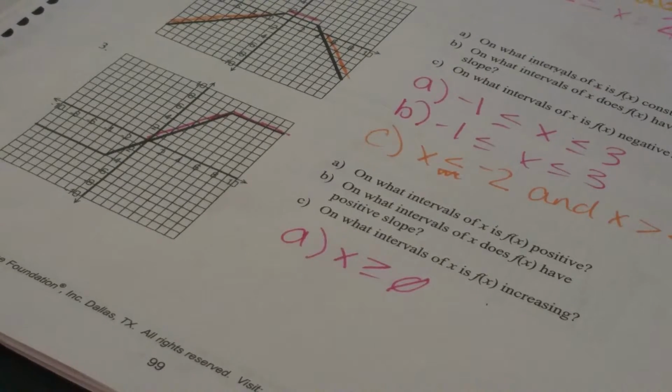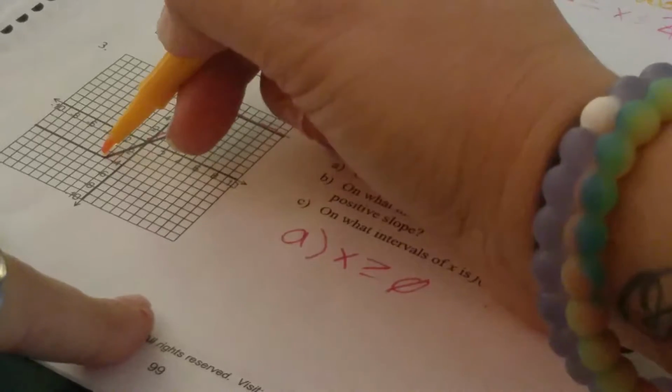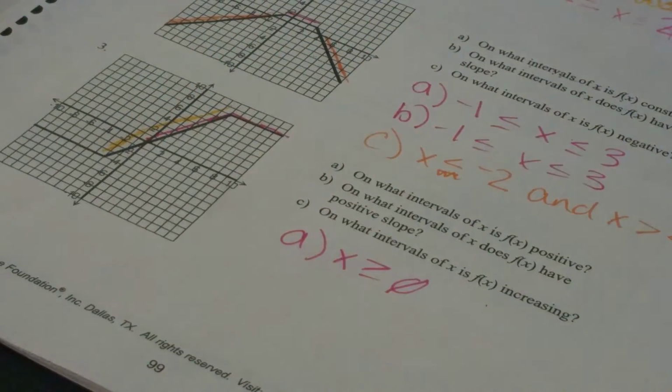Okay. All right, B, it says on what intervals of x does f of x have a positive slope? So a positive slope means it's slanting which way? Diagonal. Okay, so positive slope, is it to the left or to the right? To the right, because it'd be going uphill. So our positive slope, does it start at 0 or does it start all the way down here? Okay, so what interval is it positive?